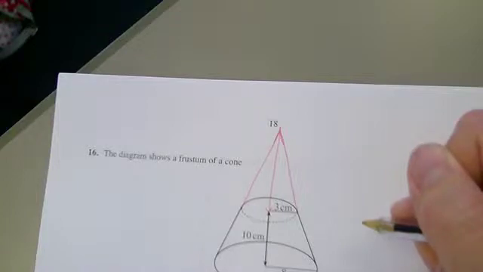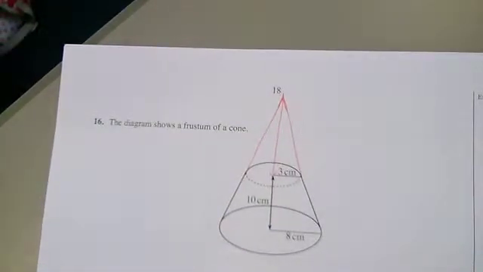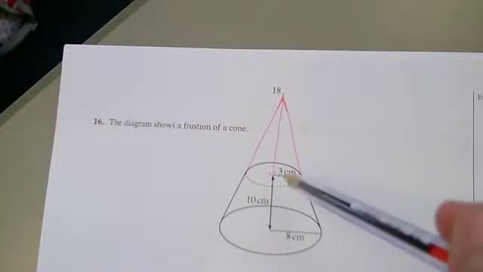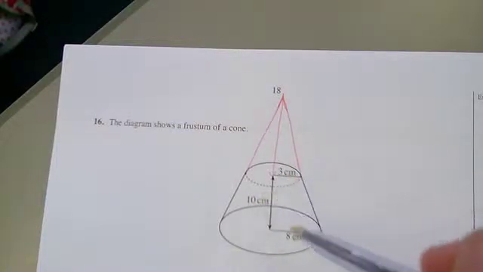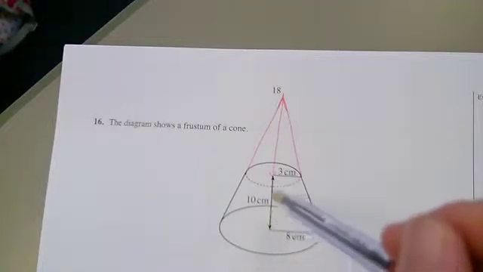Yes. Because if you look, the radius decreases by 1 for every 2 centimeters it goes up. How do you know that? Because I did 10 divided by the decrease in radius. So the rise is 10, there's a decrease in radius of 5 centimetres, so 10 divided by 5 is 2.